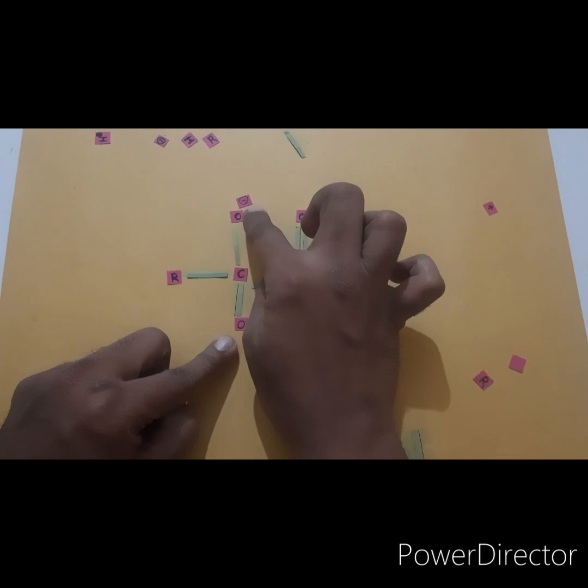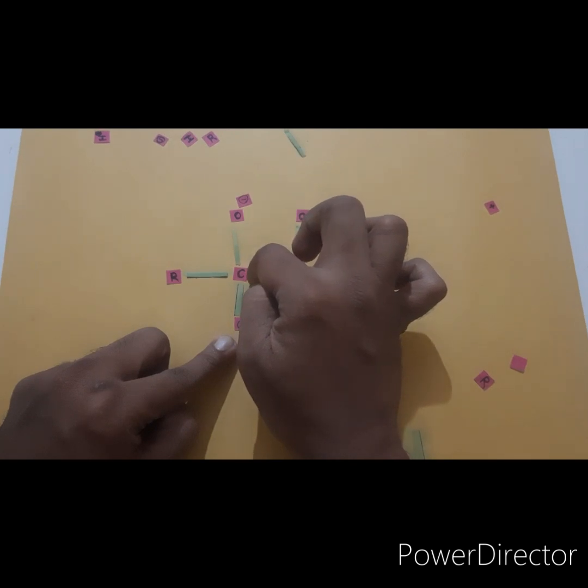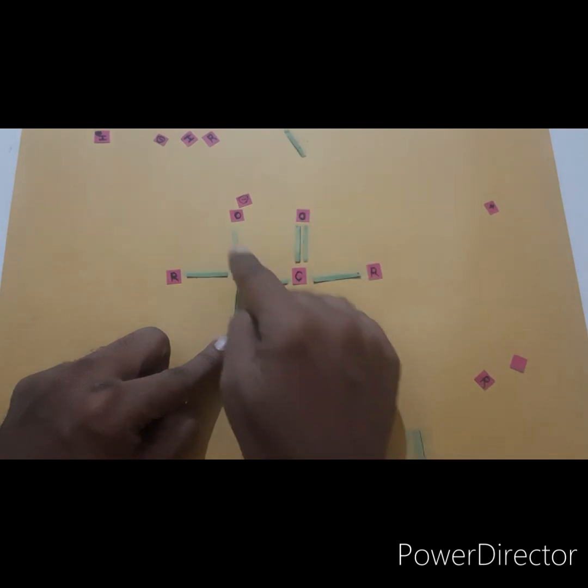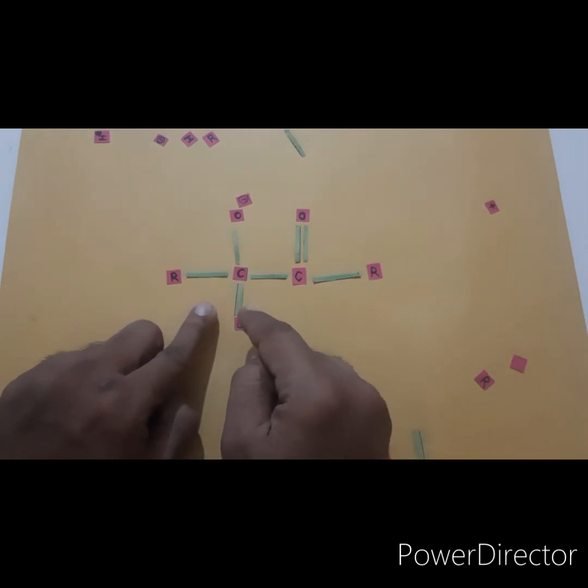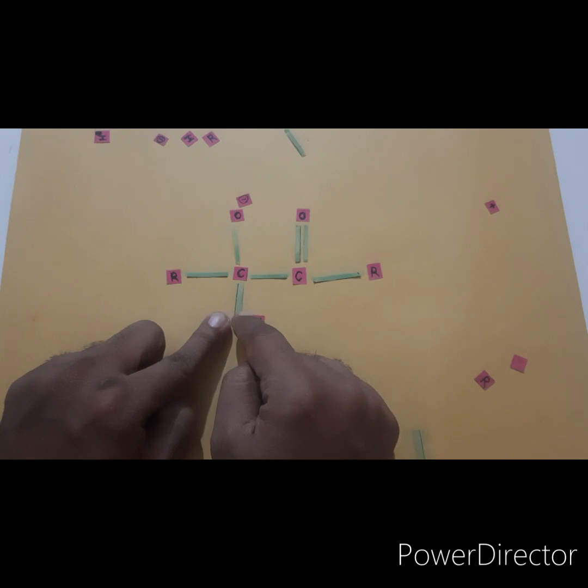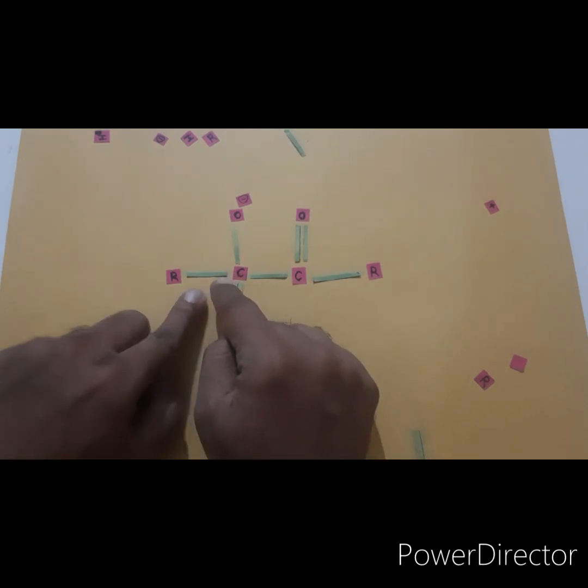So again this oxygen will share its negative charge electrons with carbon. Already the carbon has 4 valency, so one bond is required to be broken. This bond is already formed, so we are not considering this bond breaking. We are considering this bond.